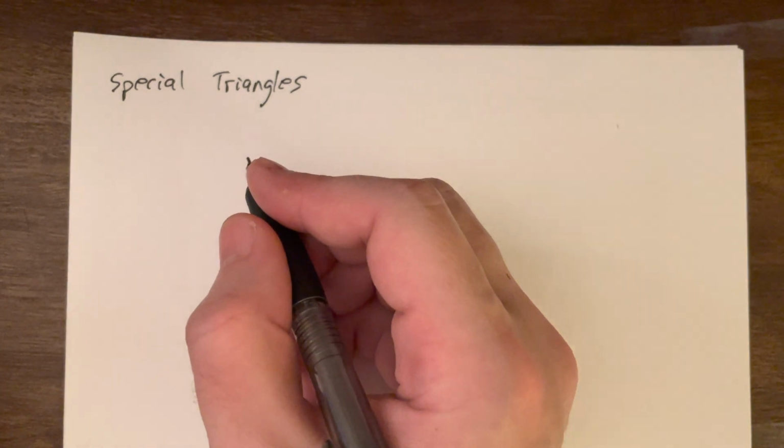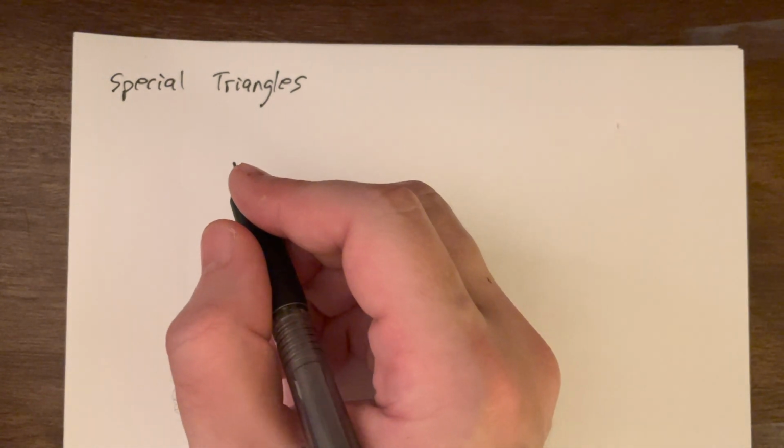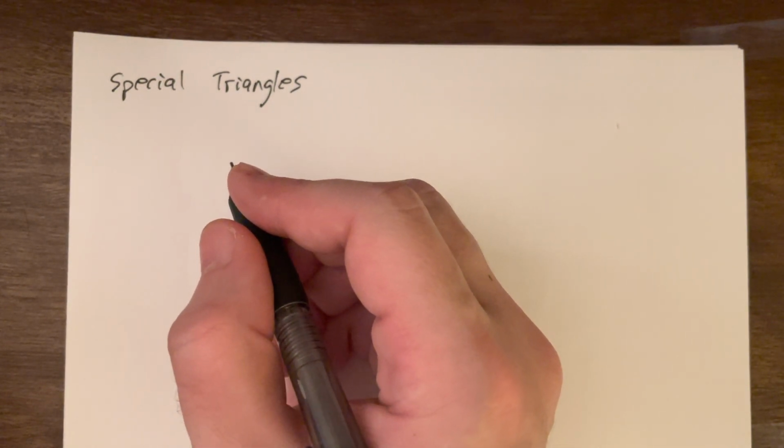And this is going to be another one of those places where I'm going to start from the beginning, work our way through, but really it's going to lead to one nice final conclusion. So our special triangles, we are going to look at a triangle that has 45-degree measures in it, and then a triangle that has 30 and 60 degrees in it.